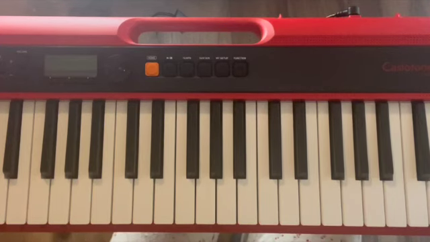All right, and the whole point of that quiz is just to show there's different ways you can play arpeggios. It doesn't necessarily have to be in the same order all the time, but just to show you there's different ways you can do it and different ways you can go about it.